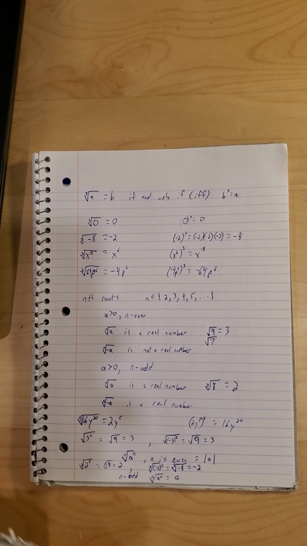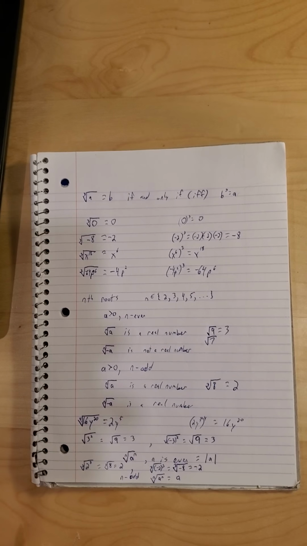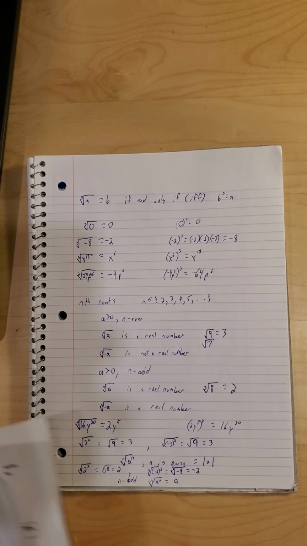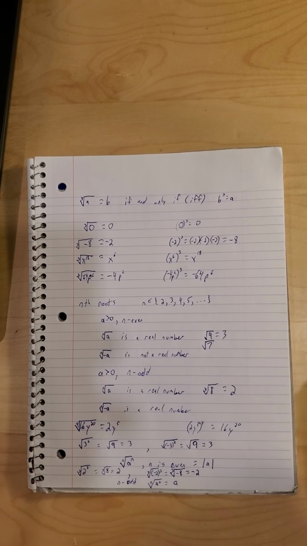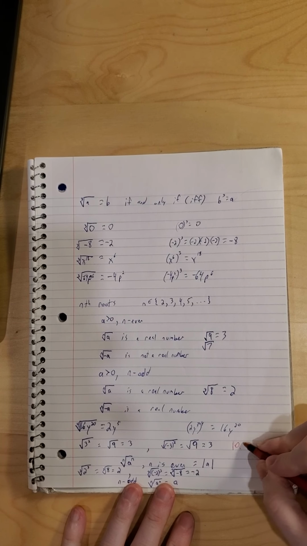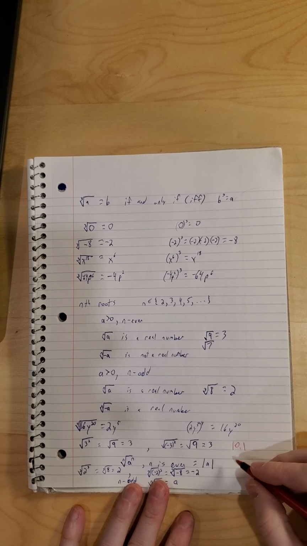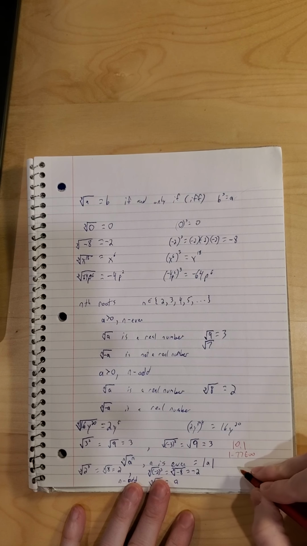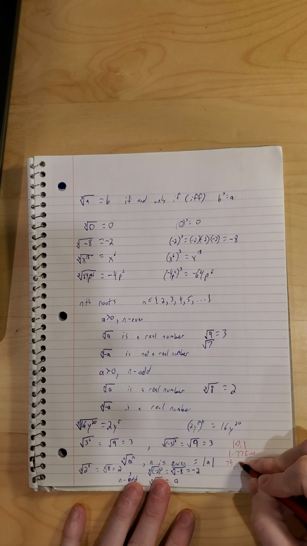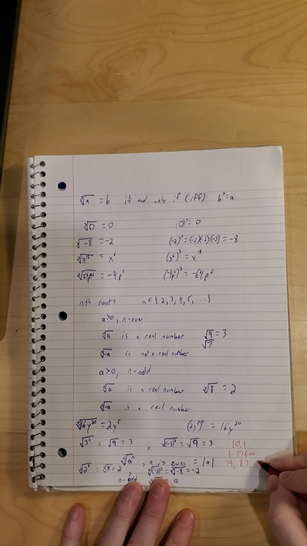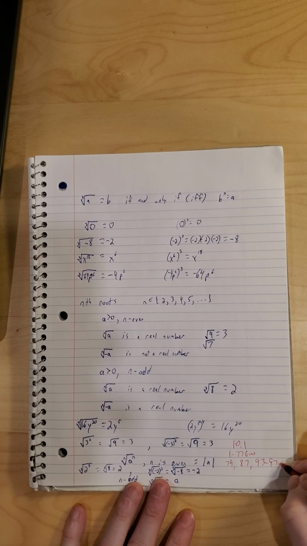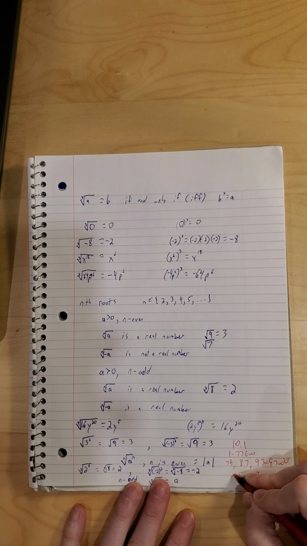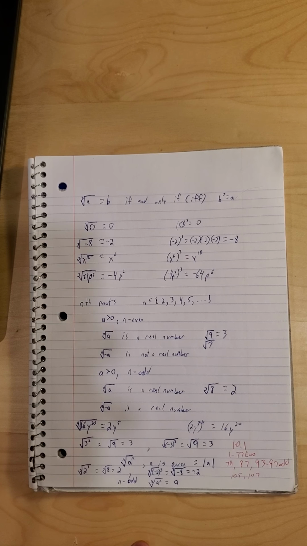Alright, so that part is it for 10-1. Let me get your homework going here. So in 10-1, I would recommend 1 to 77, every other odd, 79, 87, 93 to 97 odd, 105, and 107.